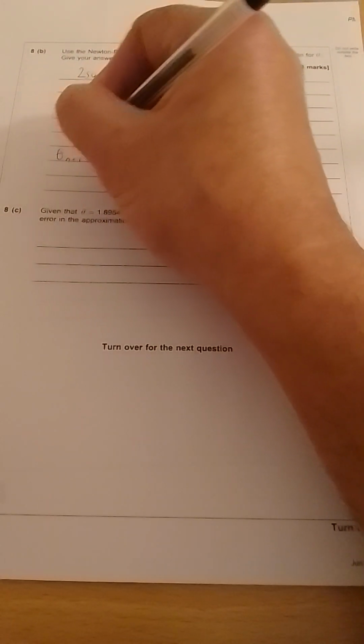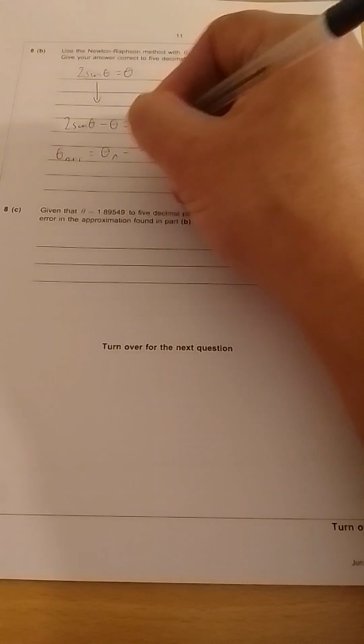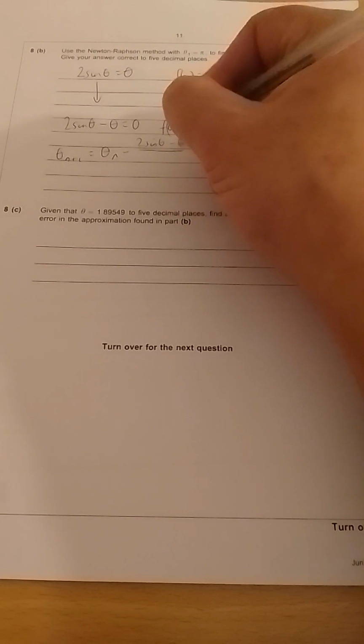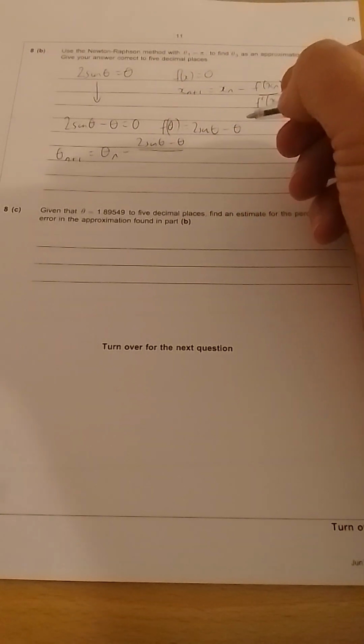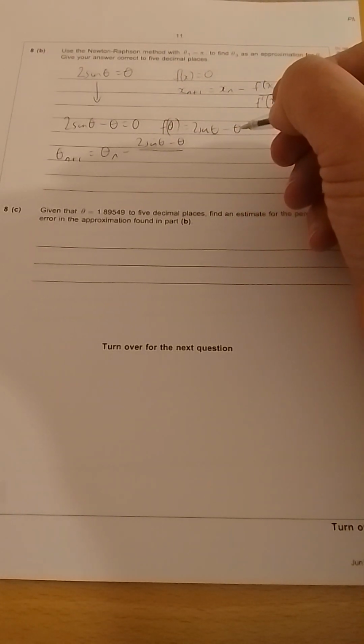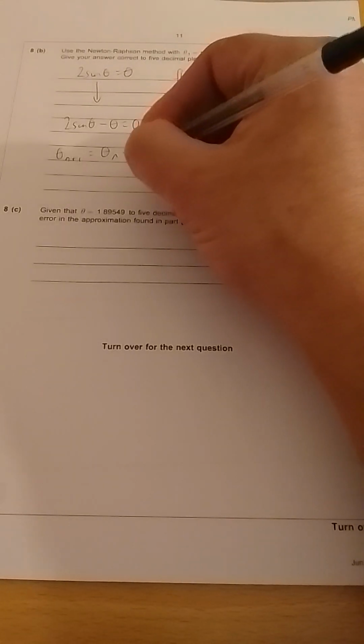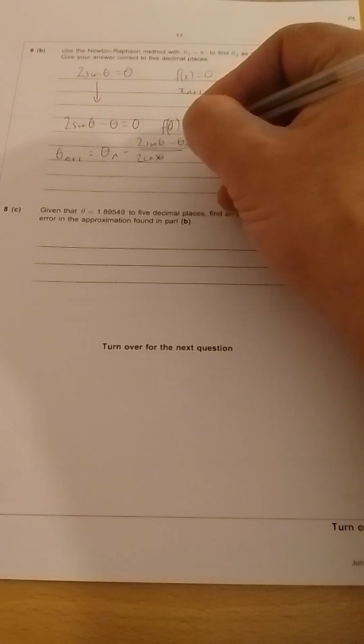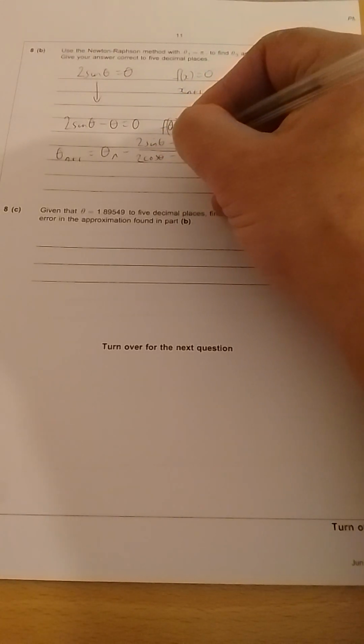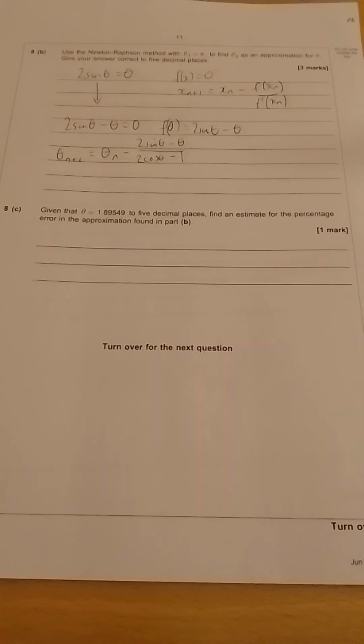Theta n plus 1 is equal to theta n minus 2 sine theta minus theta, and then on the bottom of that we have to differentiate with respect to theta. The derivative of 2 sine theta is 2 cos theta, and the derivative of theta is 1. So 2 cos theta minus 1 is on the bottom of that fraction.